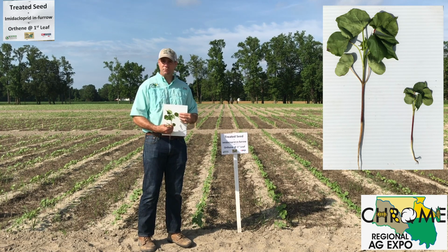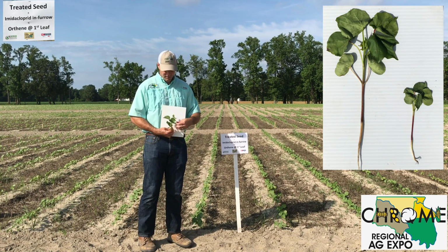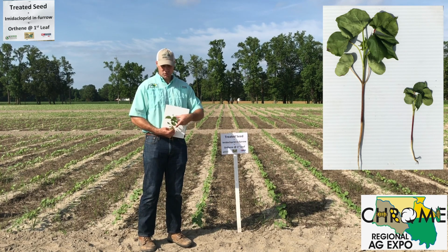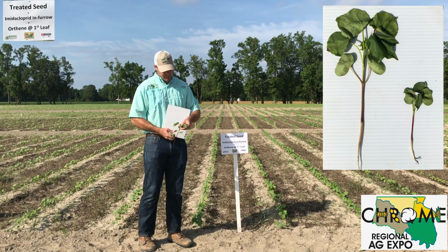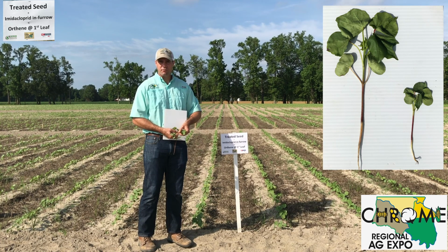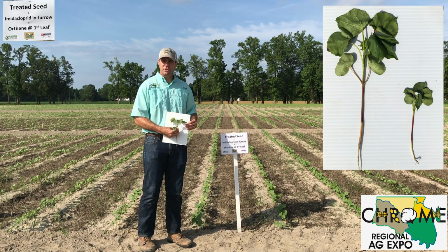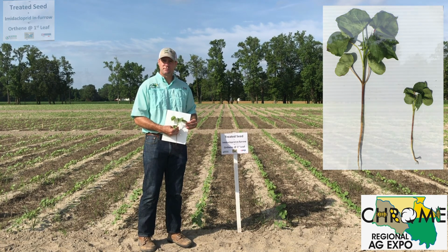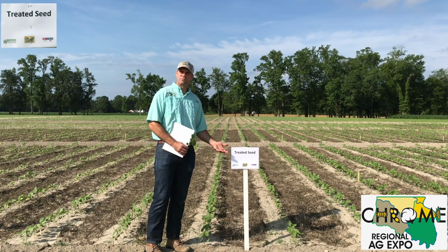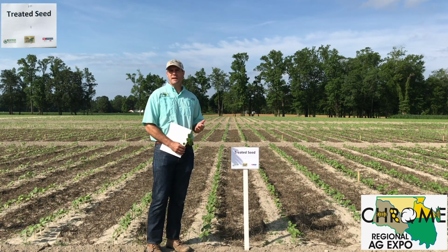We are seeing a lot of plants like this here. So we have 5 true leaves, 1, 2, 3, 4, 5, and this is what we want to see when that leaf comes out. We want to see that nice shiny leaf with no deformations on it. And so these treatments were very effective to control our thrips problem. This plot here is planted with treated seed, and I was told the planting date was May 11th.